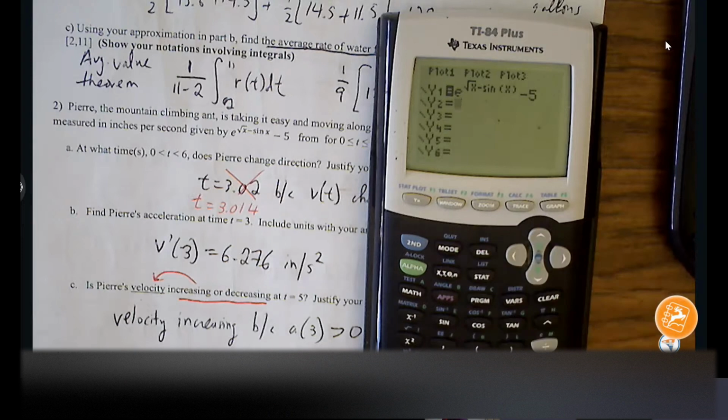One second. Okay, try that. Okay, yeah, I have it entered fine, but it's giving me an error now.